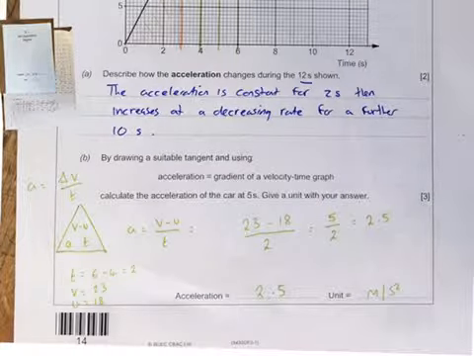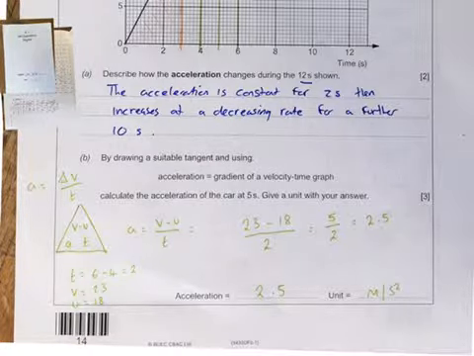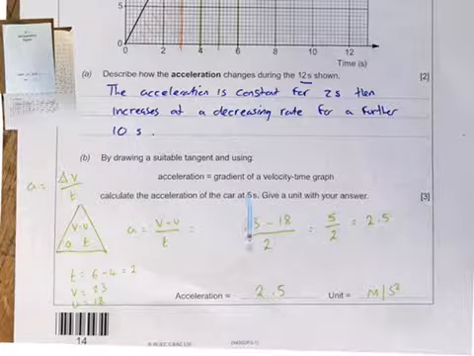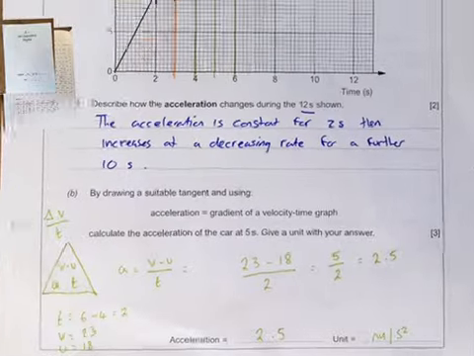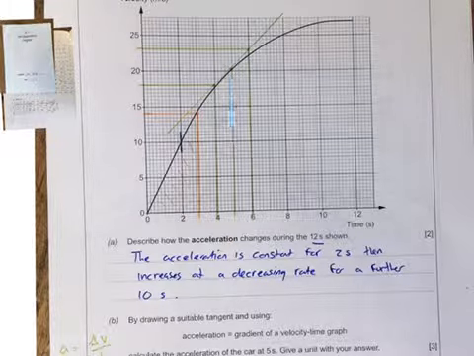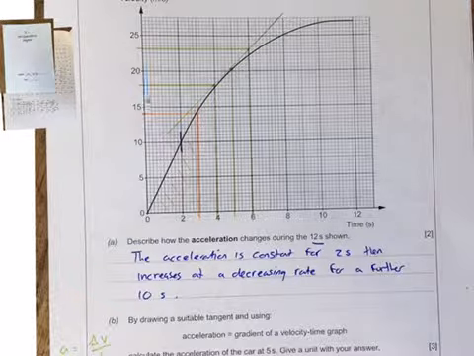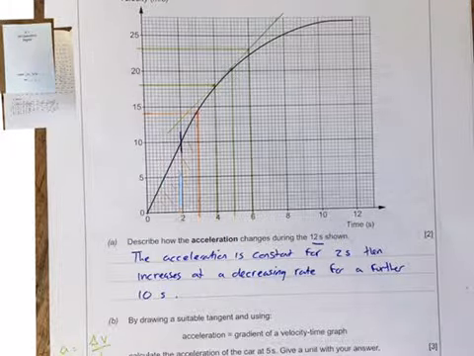By drawing a suitable tangent and using the formula acceleration equals gradient of the velocity time graph, calculate the acceleration when the car's at 5 seconds. Now what you don't want to be doing here is just drawing a line from 5 all the way up and then back and then putting in 20 over 5, because that would be okay if it was a distance time graph, but this is a velocity time graph, so this shows you acceleration.